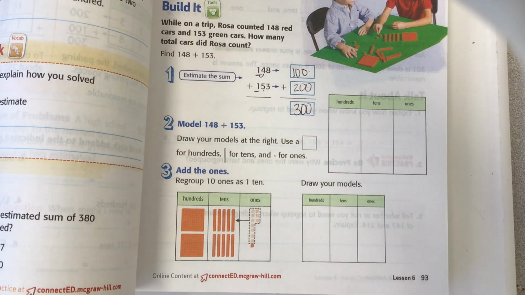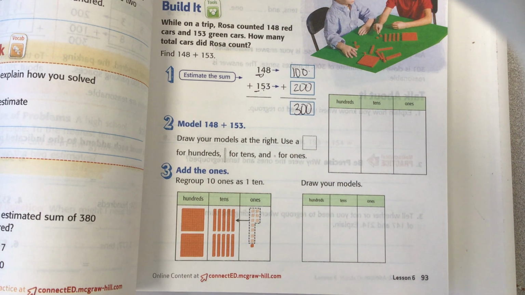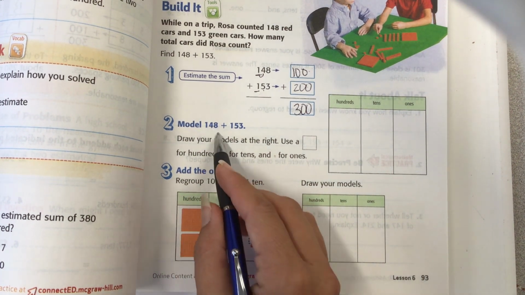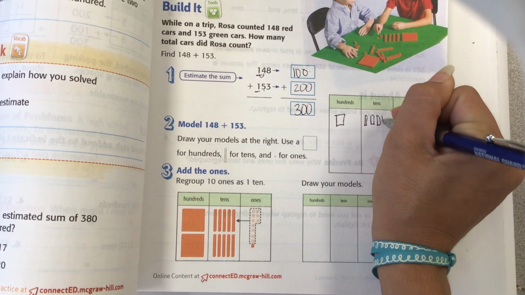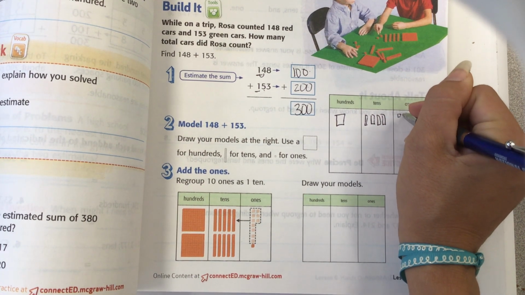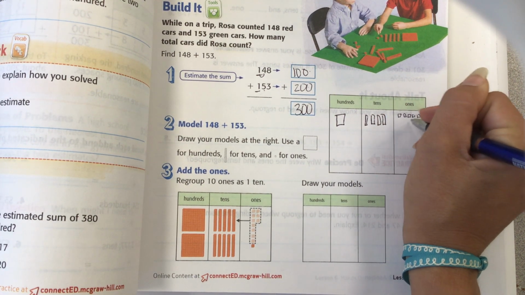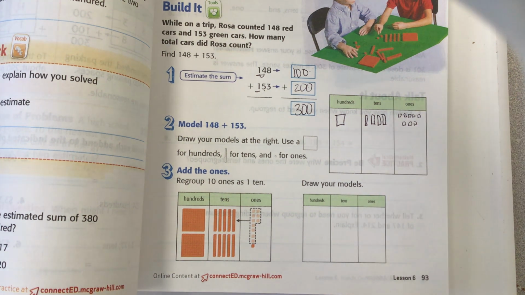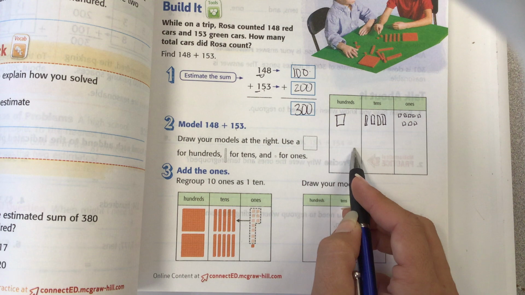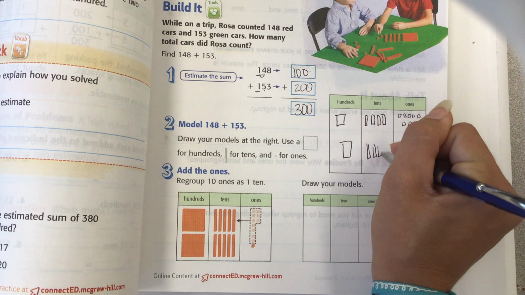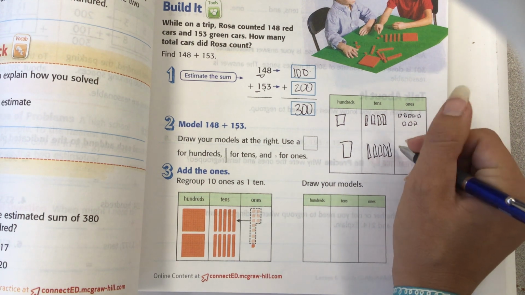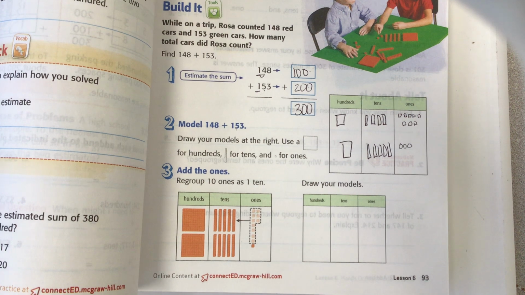So we're going to draw our models to the right and use a square for the hundreds, a rod for the tens, and a little square for the ones, just like we did in second grade: hundreds, tens, and ones. So we have 148. I have 1 hundred, 4 tens, 1, 2, 3, 4, and then 8 ones. I'm going to draw my 8 ones: 1, 2, 3, 4, 5, 6, 7, 8. Okay. And now I have 153. I'm going to draw that one here. 150 is 1 hundred, 5 tens, and then 3 ones: 1, 2, 3. My little squares kind of turn to circles.